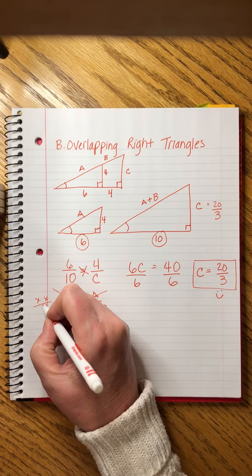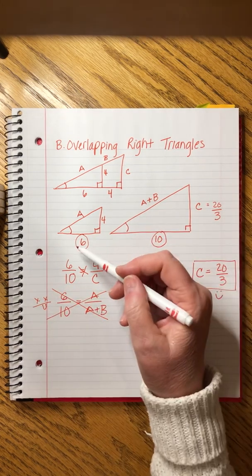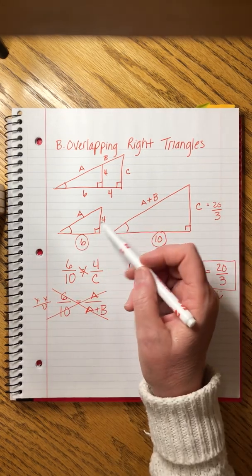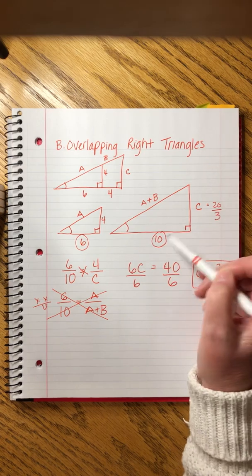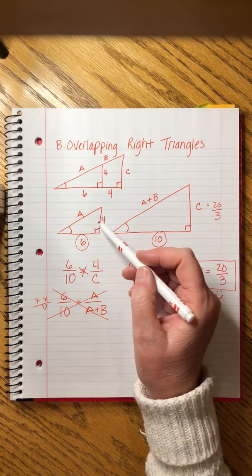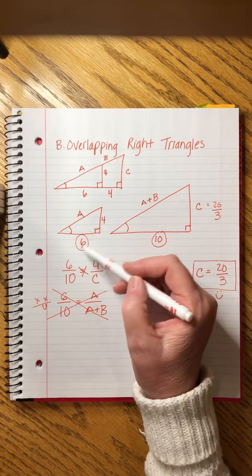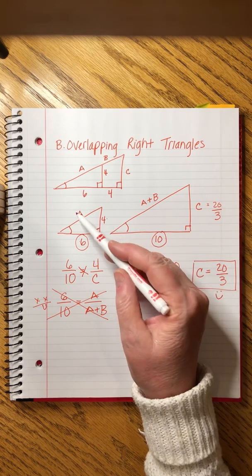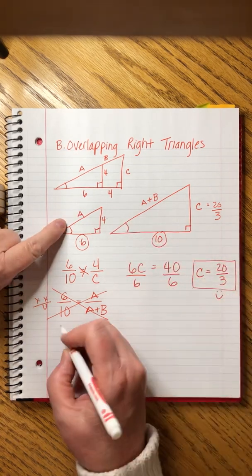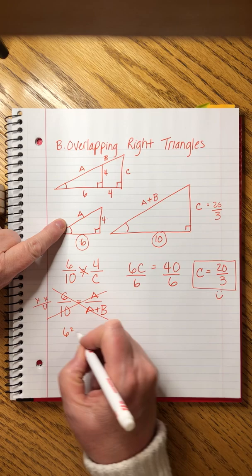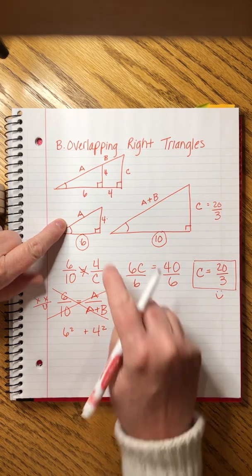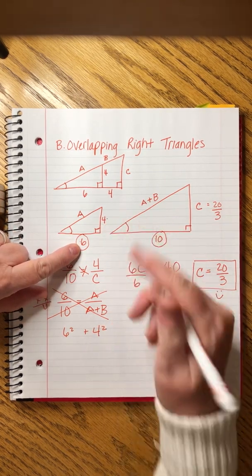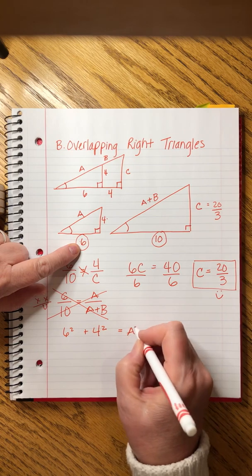So I'm going to look for something else. And what I notice is, oh, look, I've got two sides. I mean, I've got two sides here, but I'd rather do it this way. Pythagorean theorem, right? A squared plus B squared equals C squared. So I can say 6 squared plus 4 squared, and I double check to make sure, yeah, they're the legs, okay, equals A squared.